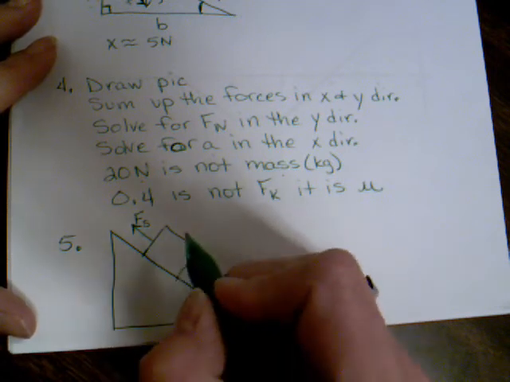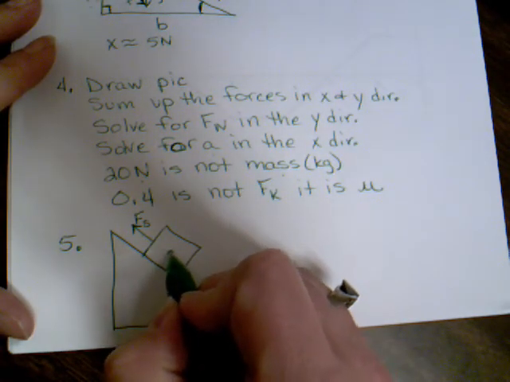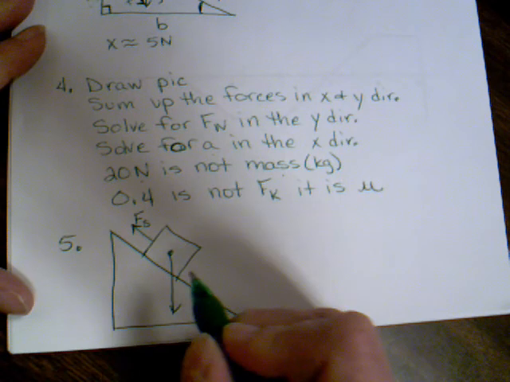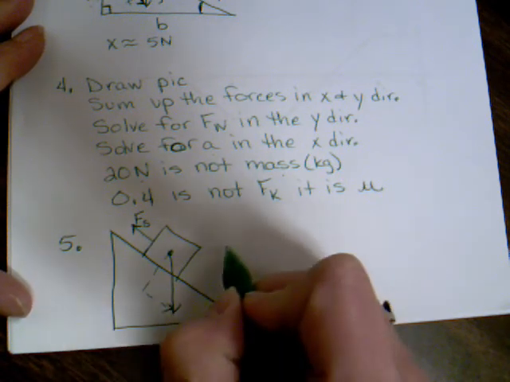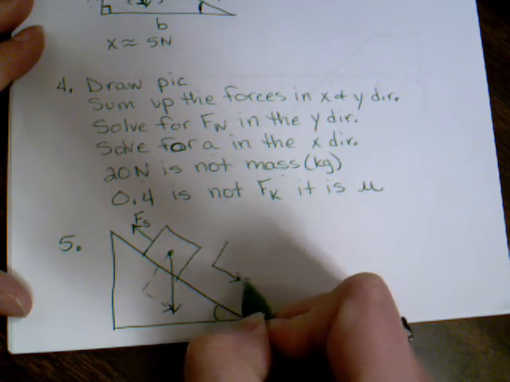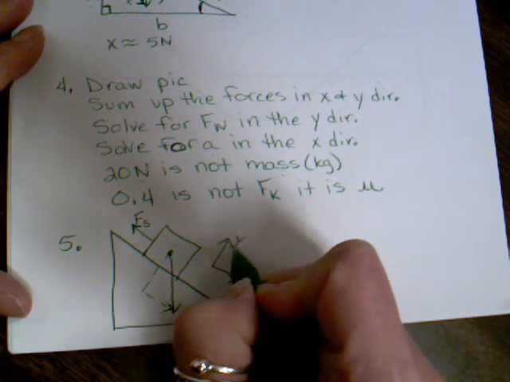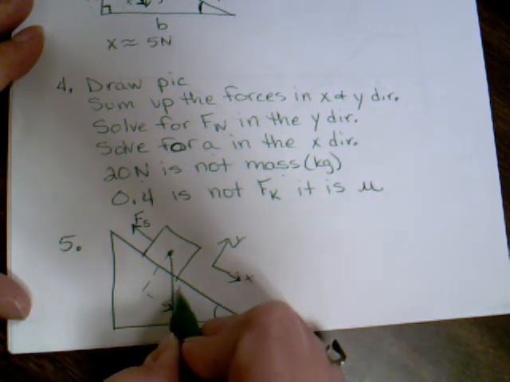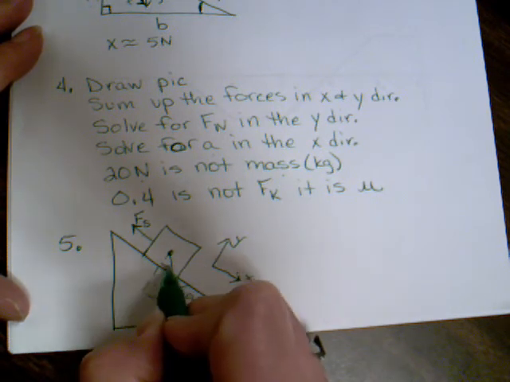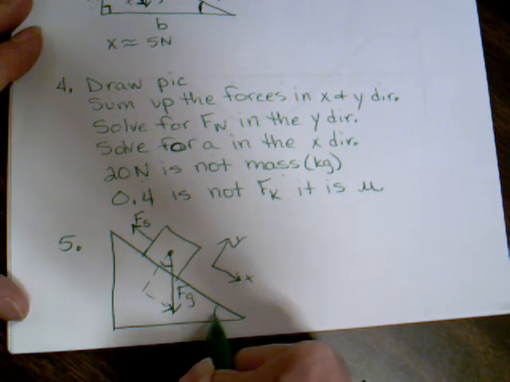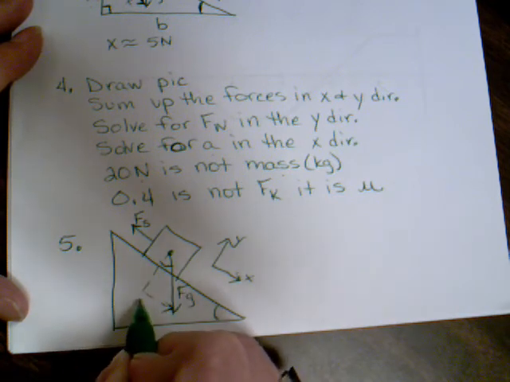So basically the only thing that's bringing down this crate is the force of gravity, just like it was in number 3, which has an x and a y component because we always tilt our axis in the direction of movement on an inclined plane. And so we've got f of g right here. This angle is always equal to this angle right there. This is a similar triangle.